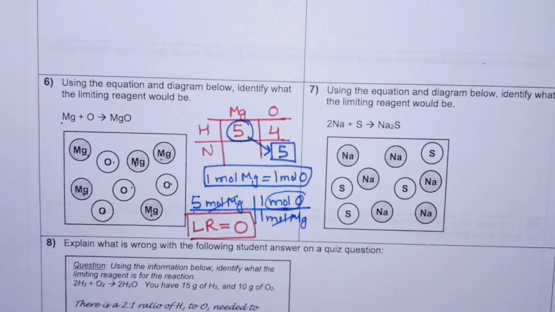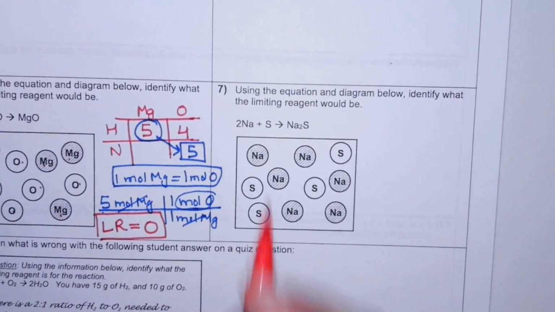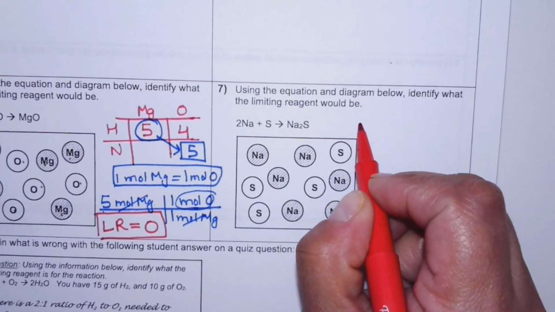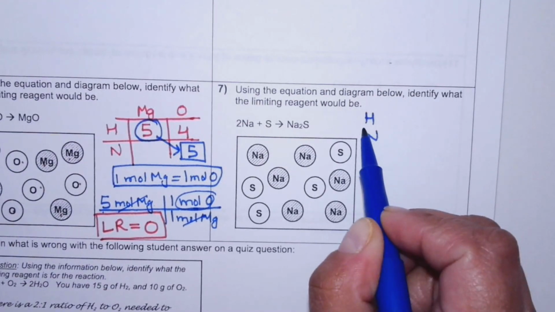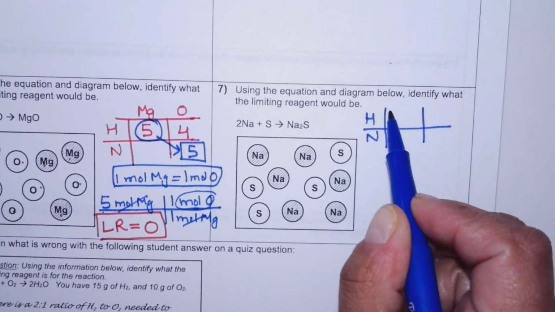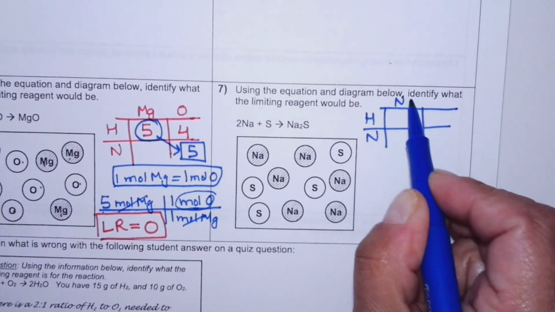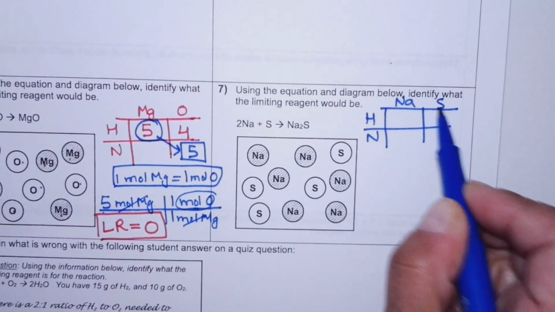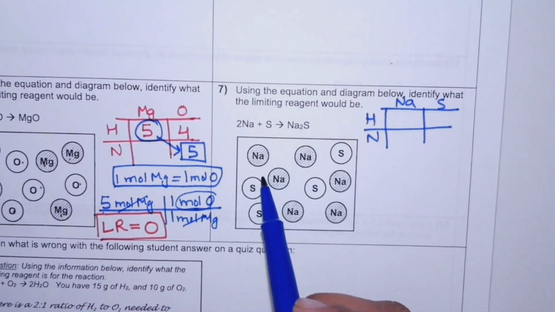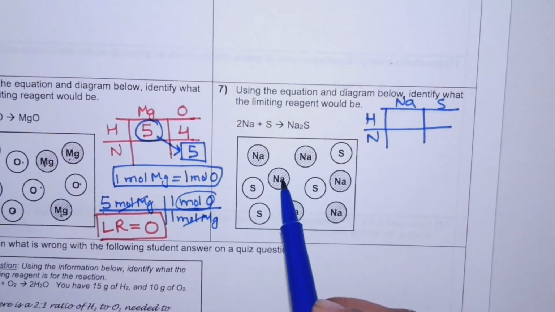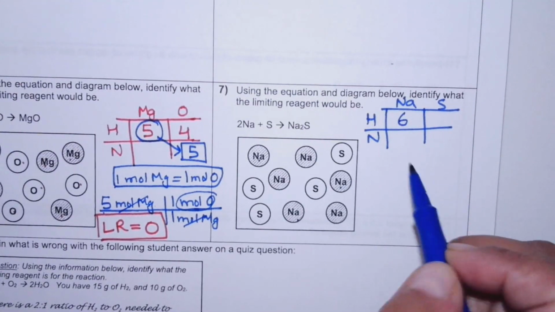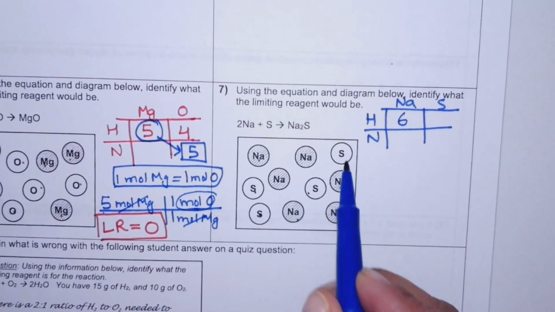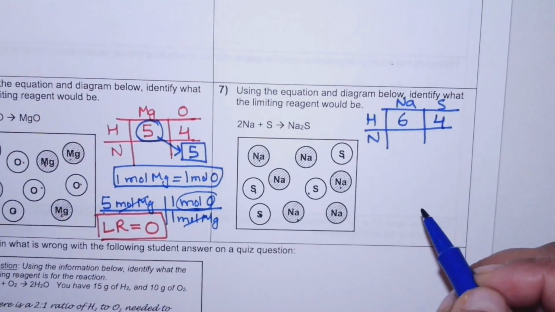Okay. And then let's do this one. In this one we have a different ratio. So again, set up your have versus need table. We have Na here, and here we have sulfur. Let's count how many moles of sodium atoms we have: 1, 2, 3, 4, 5, 6. So we have 6 moles of sodium. And how many sulfurs? 1, 2, 3, 4. We have 4 moles of sulfur.